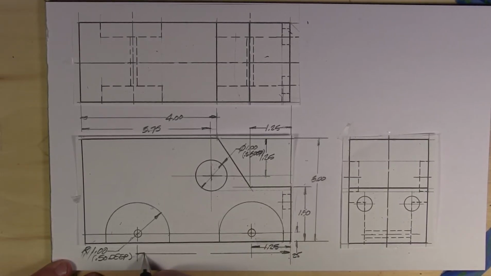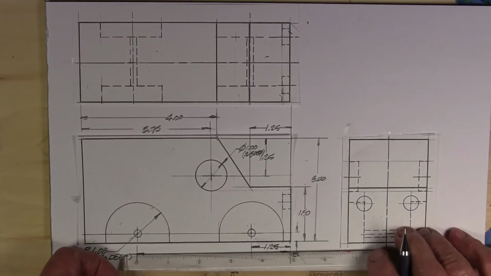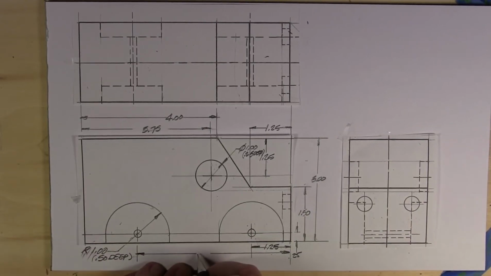Nice clean arrows. Cleaner than what I'm drawing here, perhaps. Okay, so that's a distance I have to measure now because I've forgotten. That's 5 inches. So here's your 5 inches. I have now located every detail on this front view that would be required in order to lay this out on a block of wood and prepare to cut it and fabricate it.